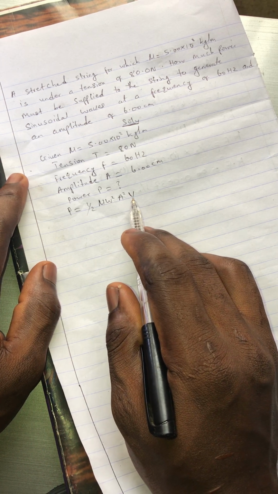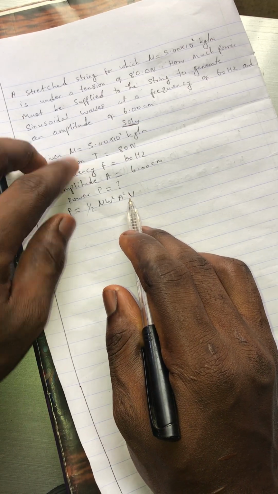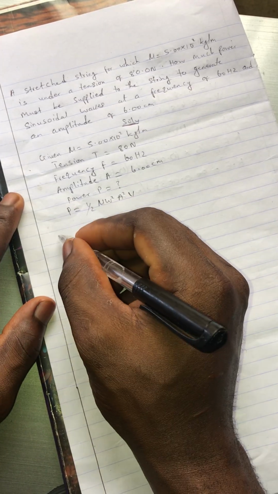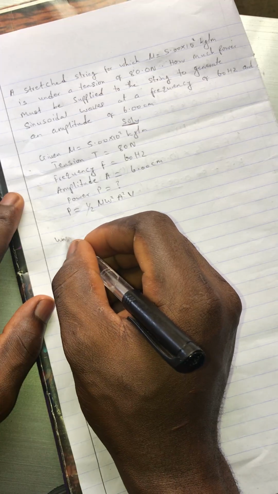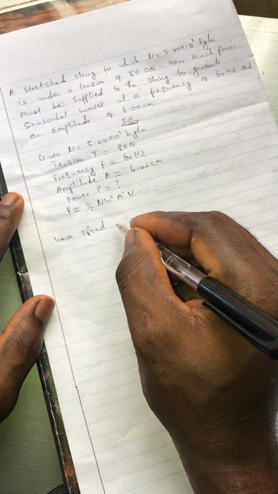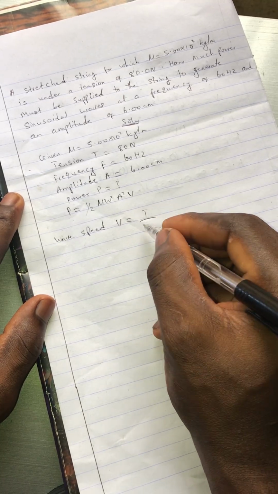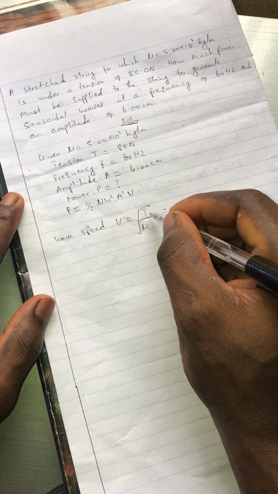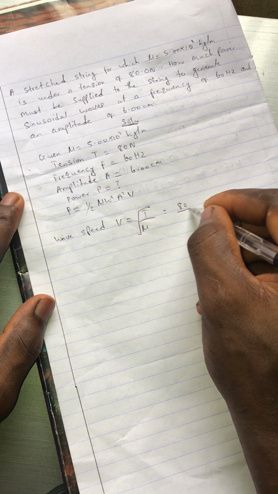But we don't have our wave speed. In the question we are not given our wave speed, but we are given what we are going to use to find it. Now let's find our wave speed first. Wave speed, which is V, is equal to the square root of tension divided by mass per meter. Our tension is 80 Newton.